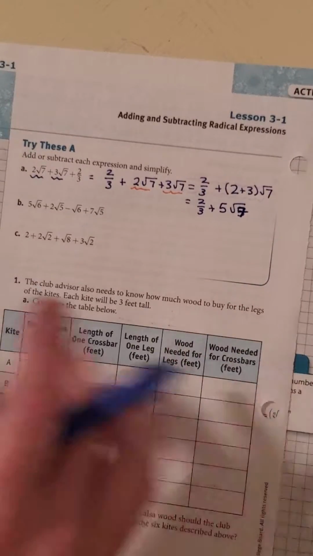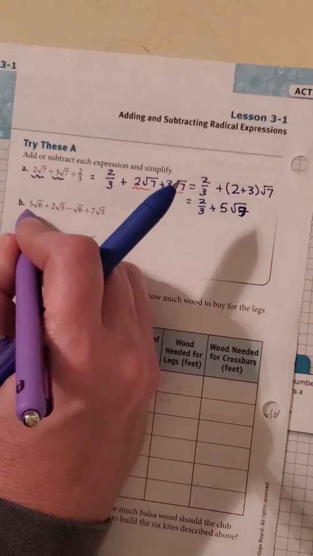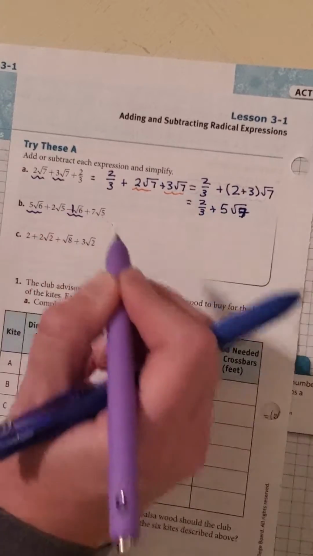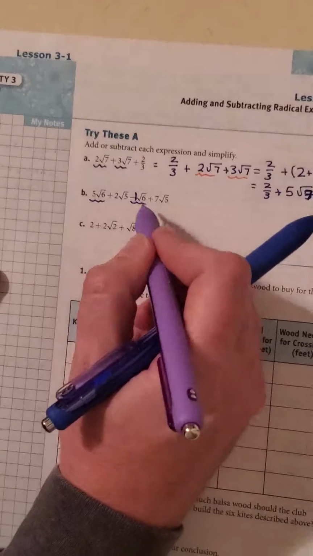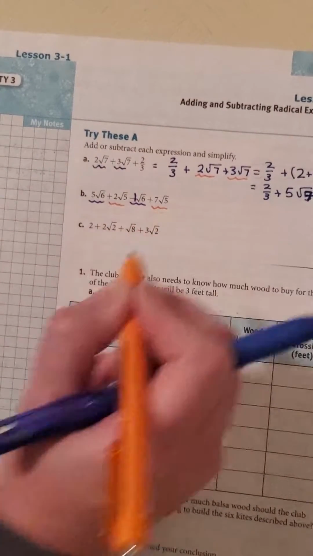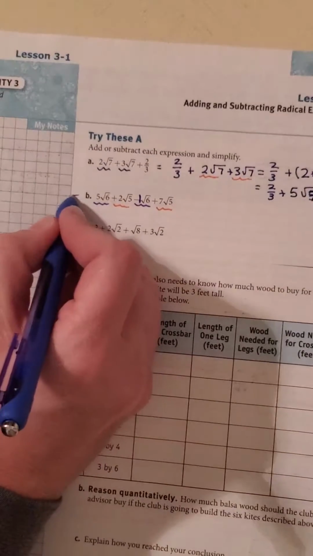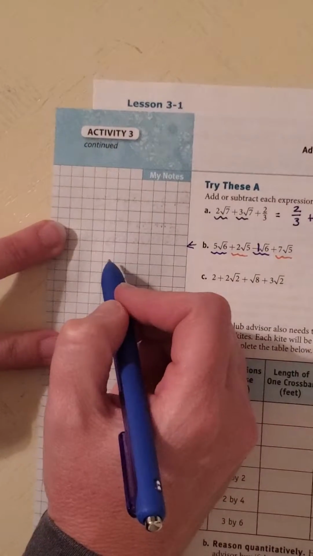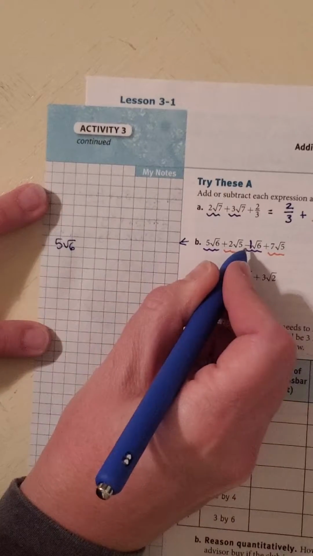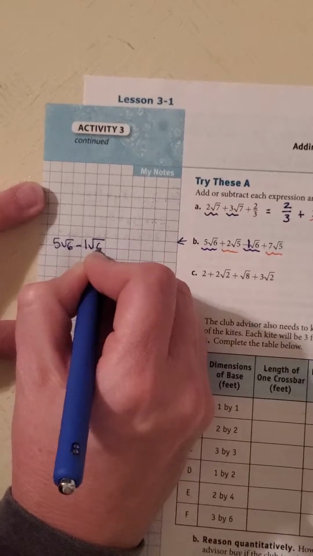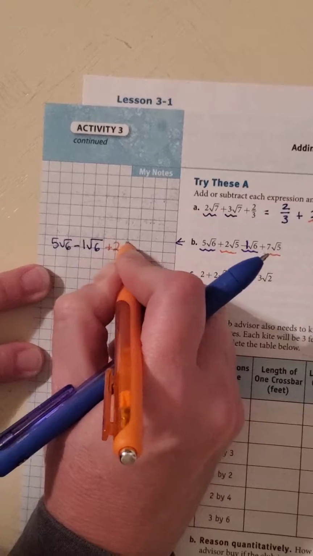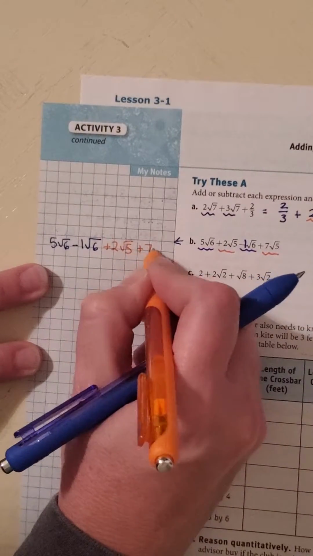Okay. Next, I see that I have a square root 6 here and a square root 6 here. Whenever there's no coefficient in front, please put a 1 in front of this one. And then I have some root 5s that can combine here. So I'll do that one off to the side over here. So I have a 5 root 6, and I have a negative 1 root 6 or minus 1 root 6. And then I have a 2 root 5 and a 7 root 5.